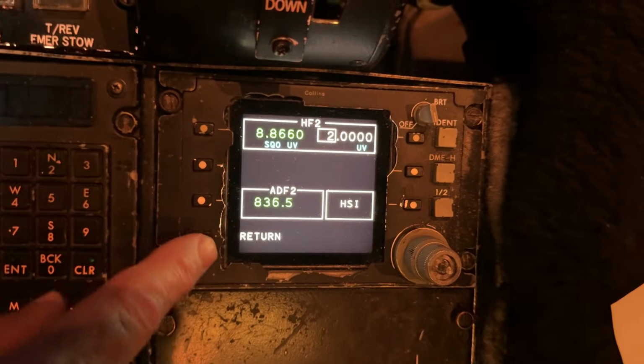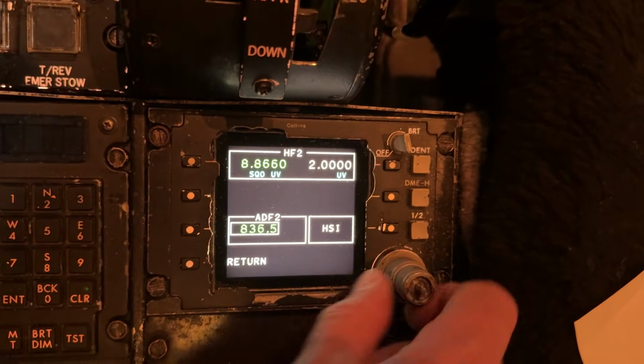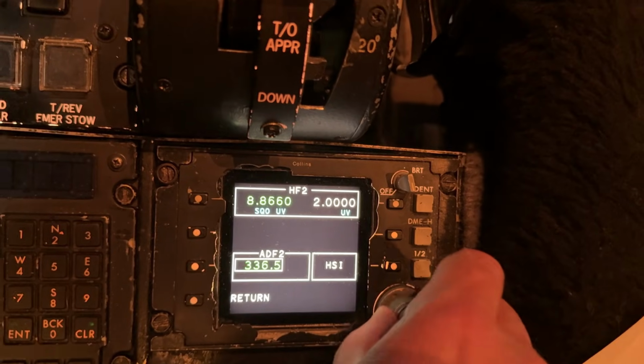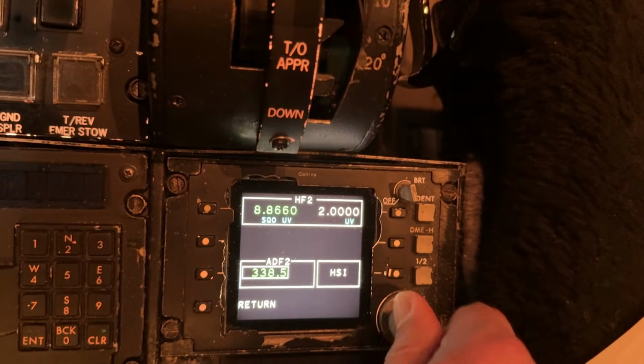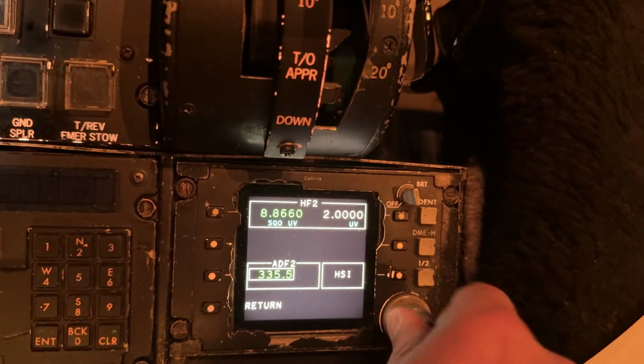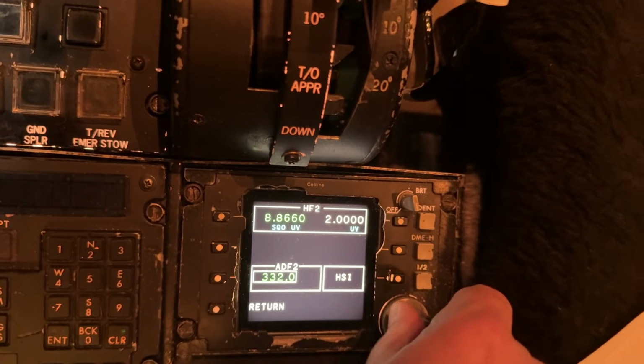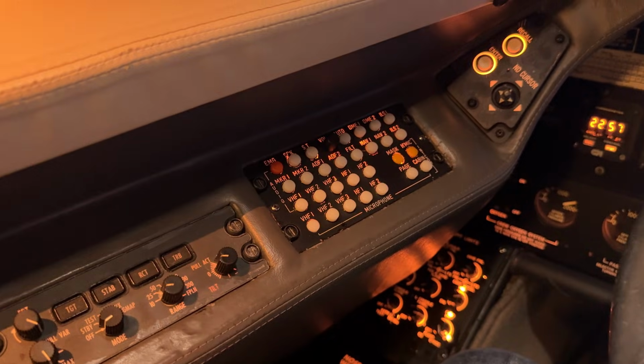And let's do the same thing over on this side. So we'll go to the next page, ADF. It's going to give us the hundreds. There's the 3. It'll need to give us the tens. We want 332.0. We have that. We're returning. Now, something else we have to do is identify it.